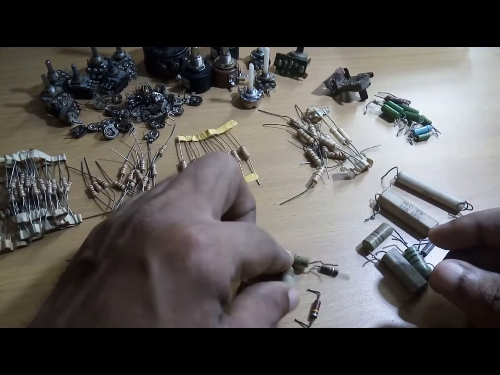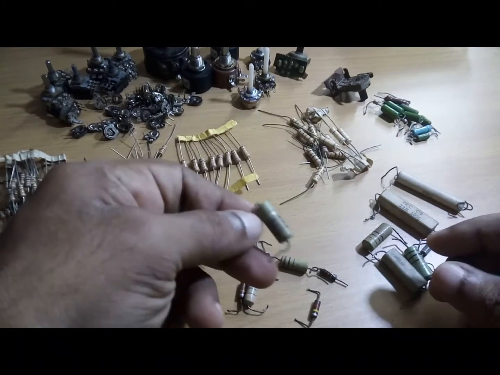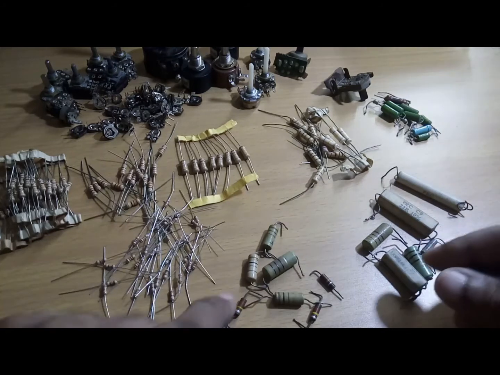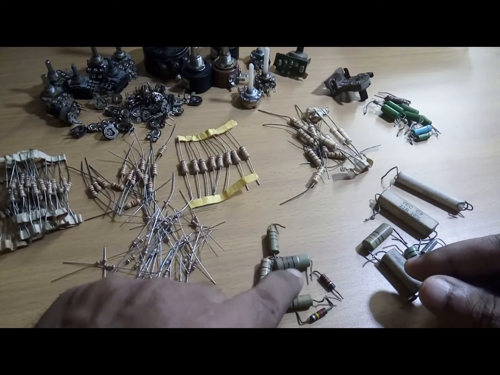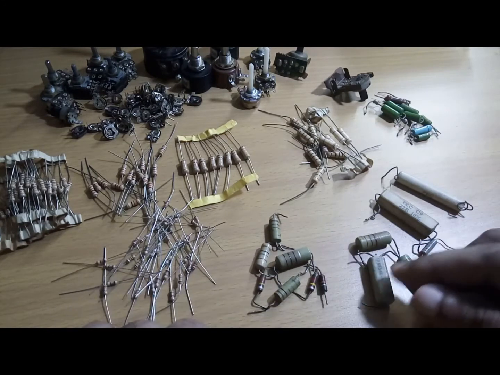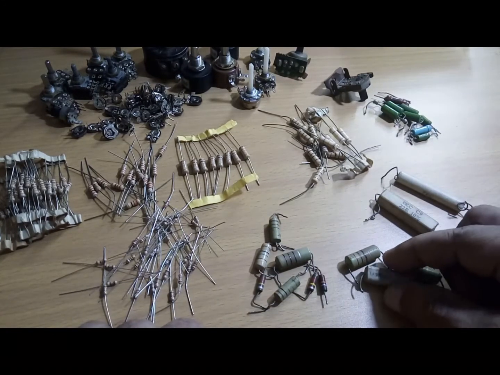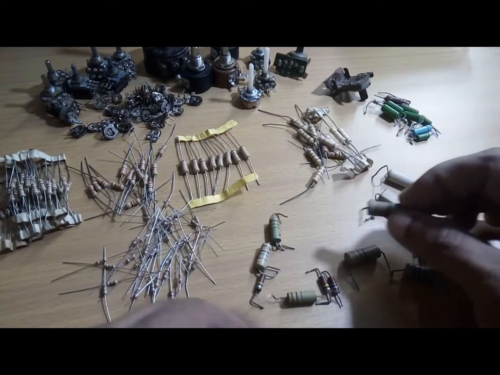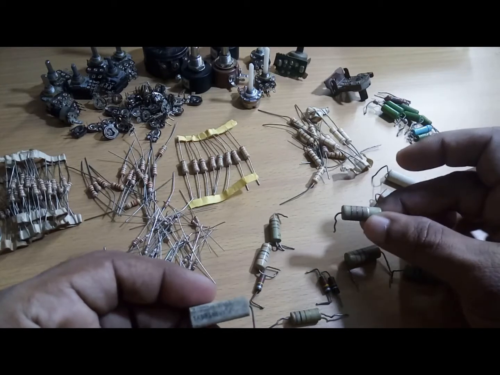And we have the bigger ones. These are higher power resistors, like higher watt. These resistors can withstand higher power. So this is a 5 watt resistor.